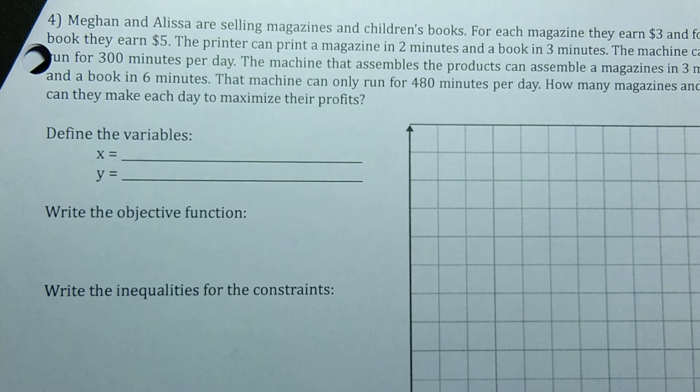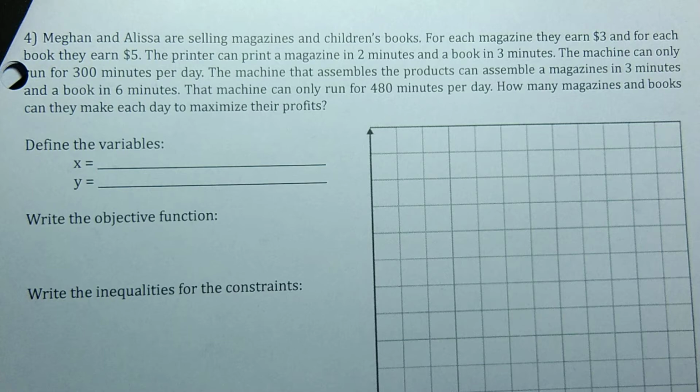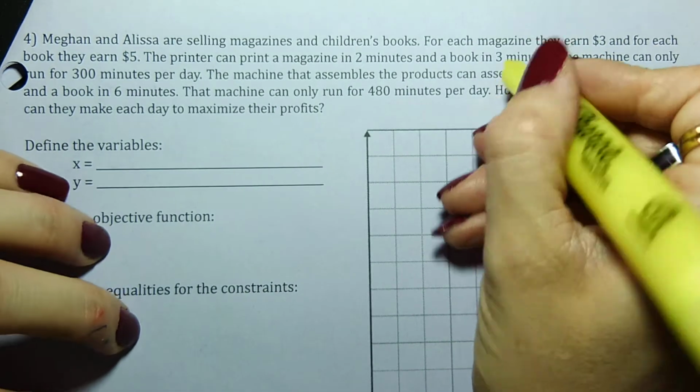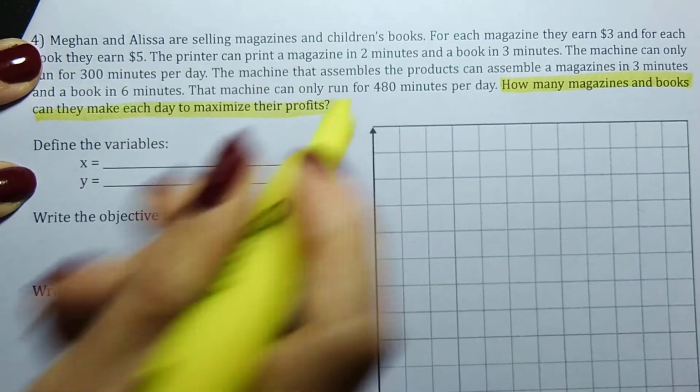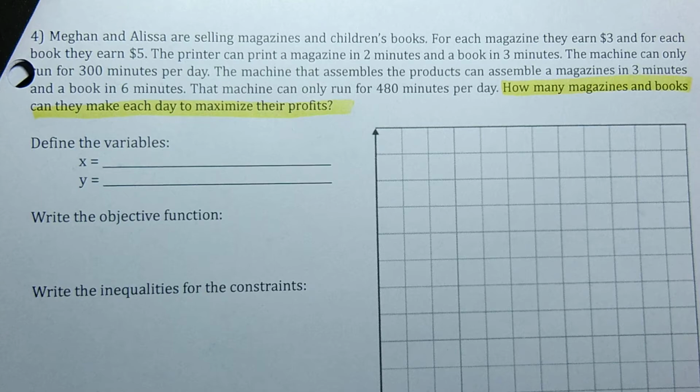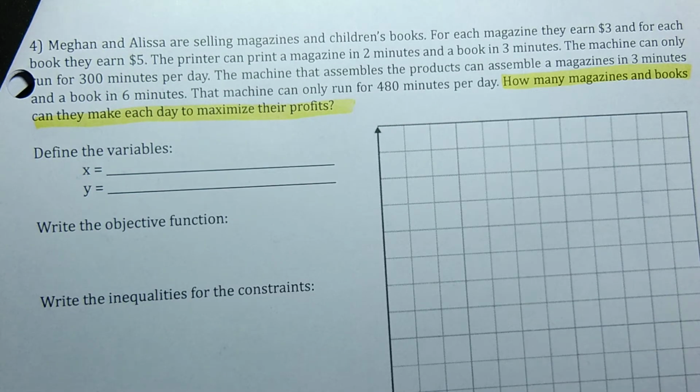So what we are going to do first is define the variables. A lot of times I look at the very tail end part of the question because often that's what tells me what it is I am trying to find. So that last part of the question asks, how many magazines and books can they make each day to maximize their profits? This tells me what I'm looking for as far as X and Y go.